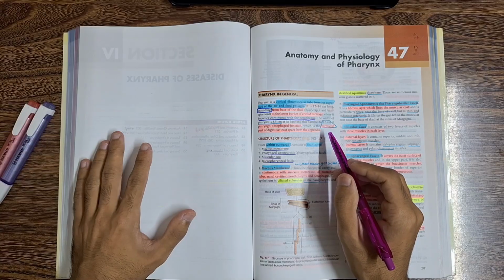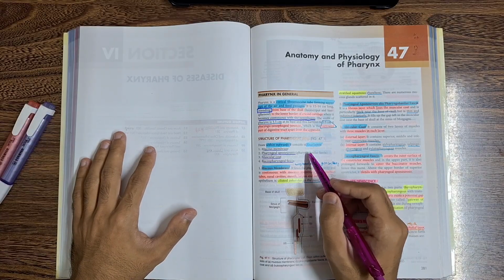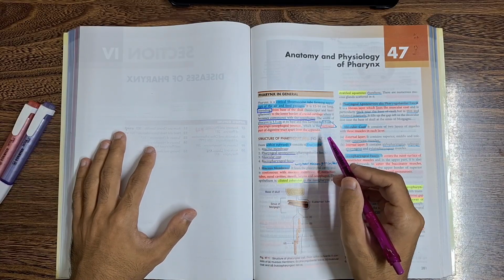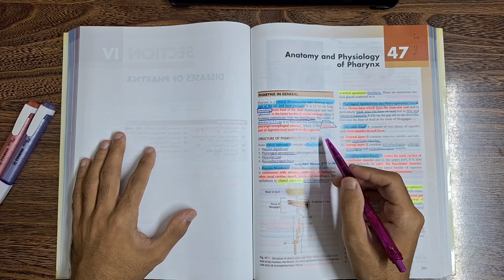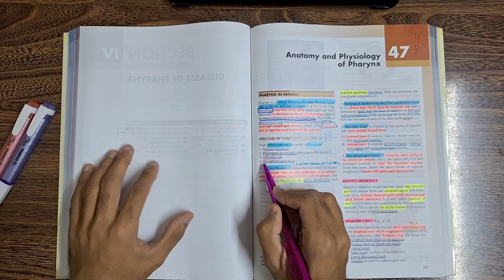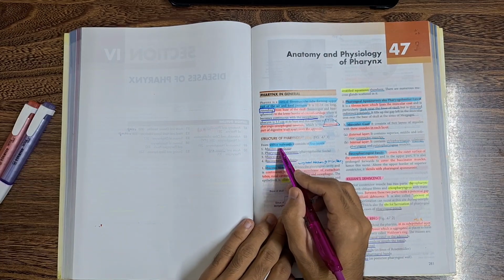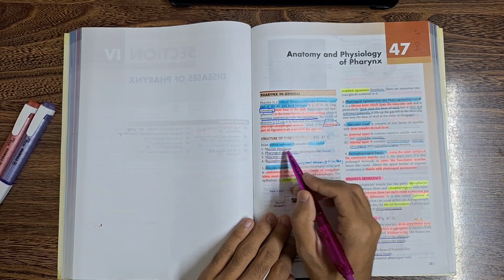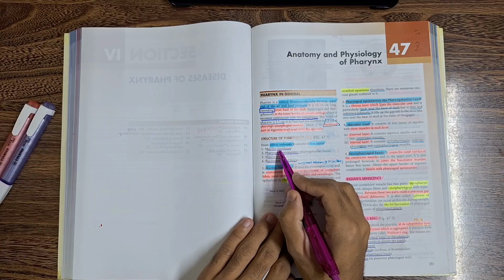As we all know, in the GIT we have studied four layers: the mucosa, the submucosa, the muscular layer, as well as the serosa or adventitia. But in the case of the pharynx, you have to remember two particular things, the second point and the fourth point. From within outwards, the pharynx has four layers. The innermost is the mucous membrane, as everyone knows.